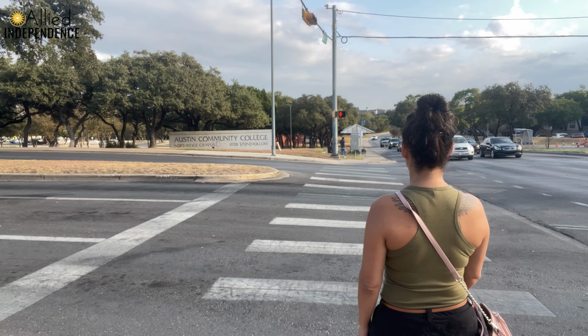Right now we're at an intersection that has a lead pedestrian interval. What you'll notice is that the accessible pedestrian signal will go off about 7 seconds before the cars get to go. Let's listen. And if you were counting, that was a little bit more than 7 seconds.